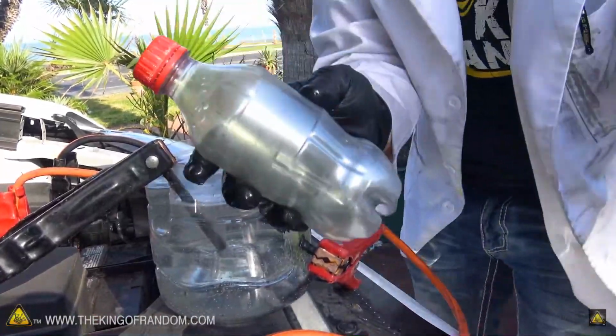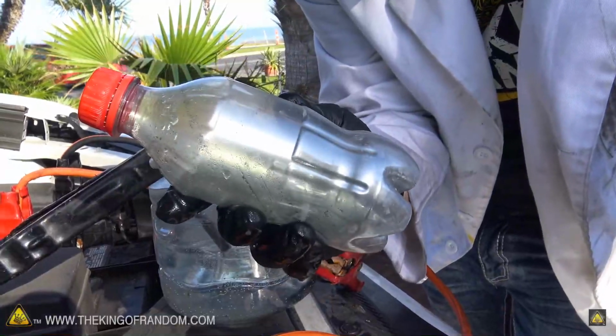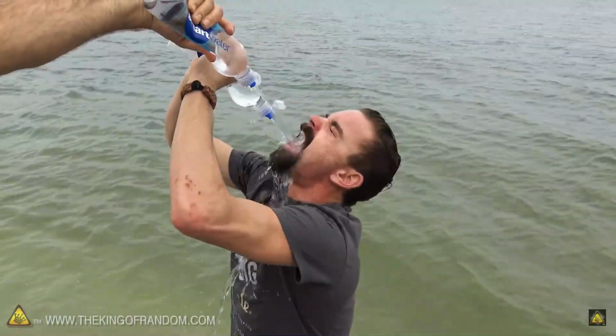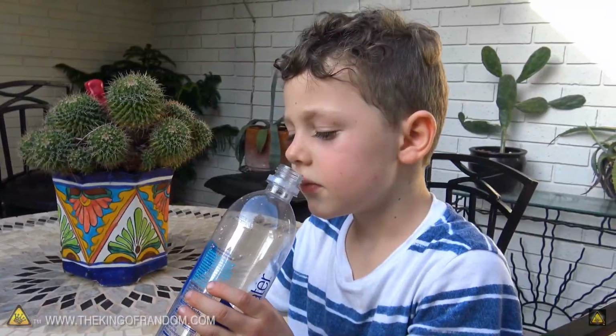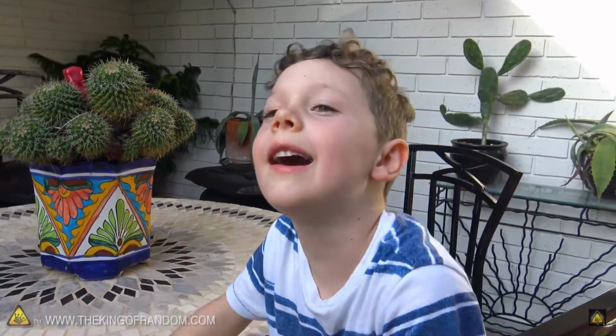Boom! Finally! 4.5 hours of effort, but we finally got it. So here we have a little soda bottle filled with chlorine gas. Chlorine's awesome stuff because it can be used as a disinfectant for treating and sanitizing drinking water. But it is a very dangerous chemical. You don't want to breathe this stuff in. It could do some nasty damage to you. Very nasty gas, right? Never smelled it this way.